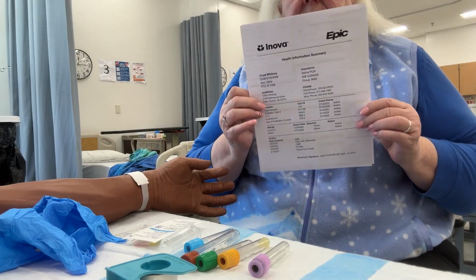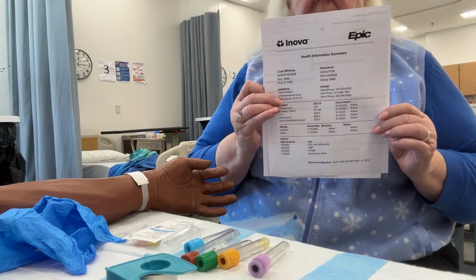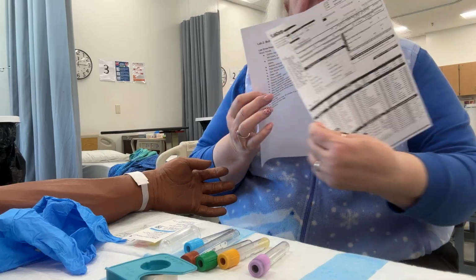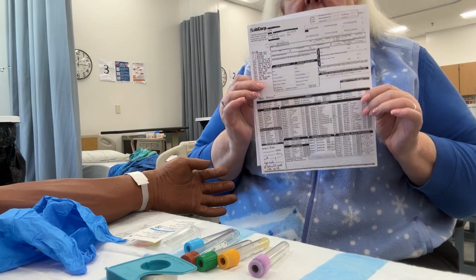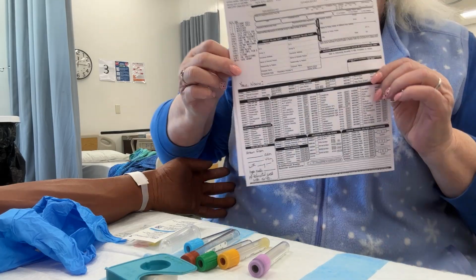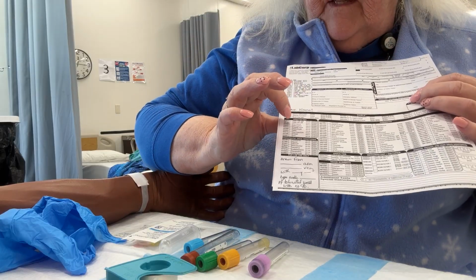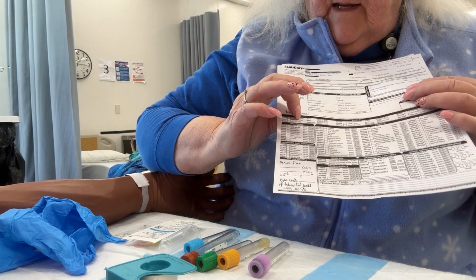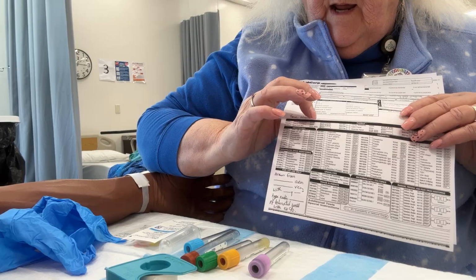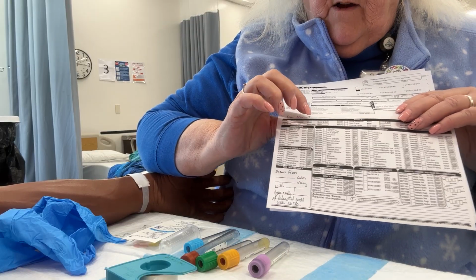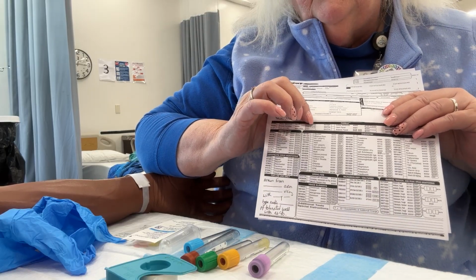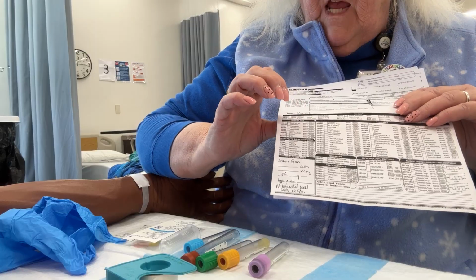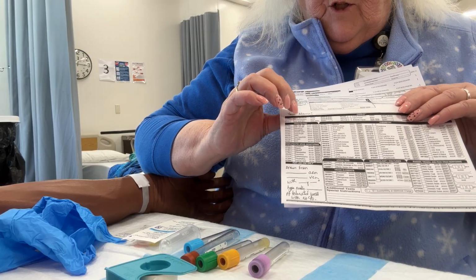You're going to have this patient, and on the back of this patient information sheet is a lab slip. You're going to complete the lab slip. If you'll notice on the lab slip, for example, basic metabolic, it gives you the number for the test, and if you keep going, it tells you what tube to draw, okay? You're going to mark the test that you want.